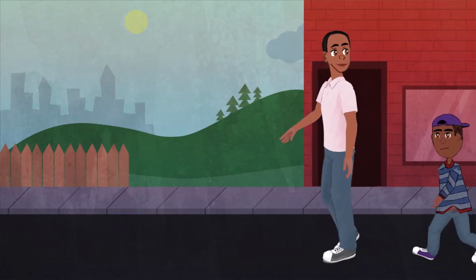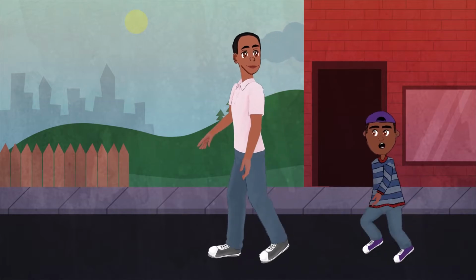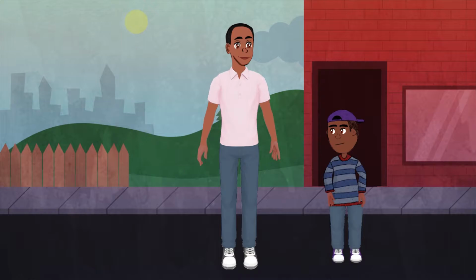Hey Justin, what do you want to be when you grow up? I want to be a chemist. How about you? What do you want to be? I want to be a chemical engineer.